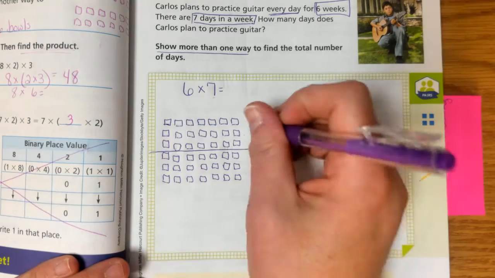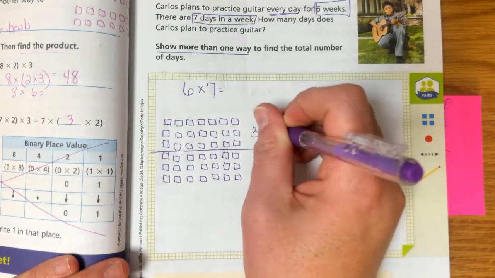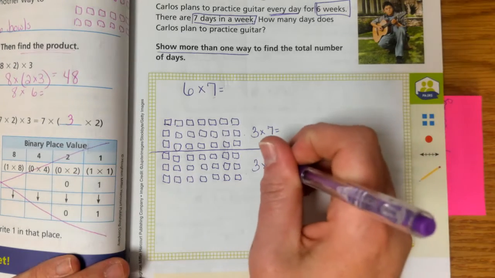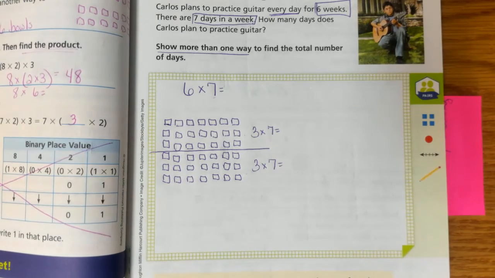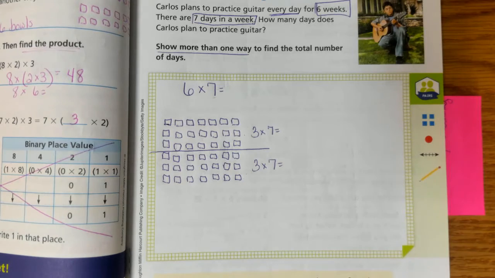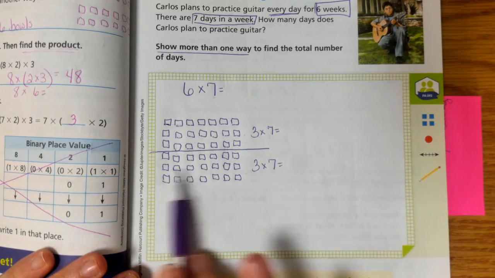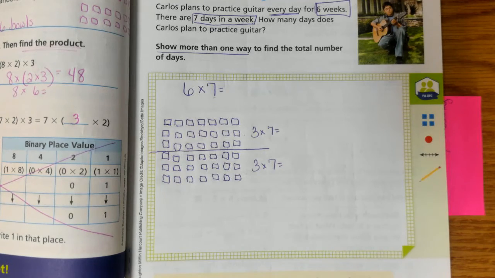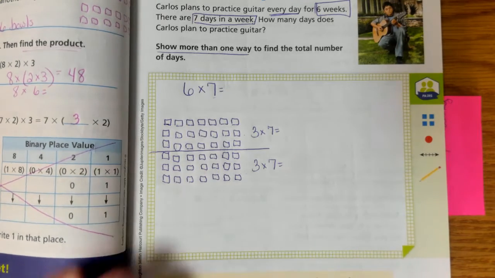So that means my top part of my array is 3 times 7, and the bottom part of my array is 3 times 7. So now it makes it a little more manageable, right? Because once I find out what each part of my array is, I can take those pieces and add them together to find out what 6 times 7 is.